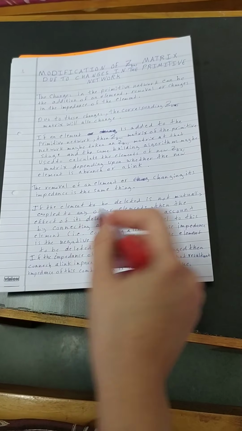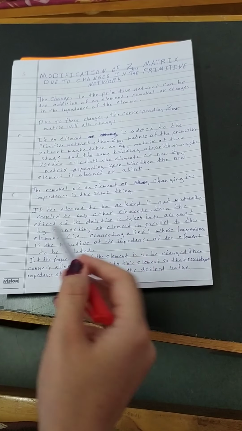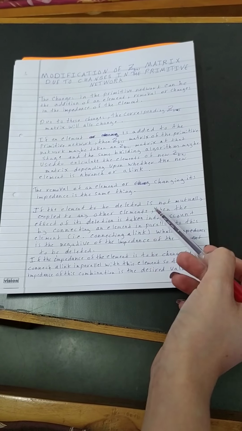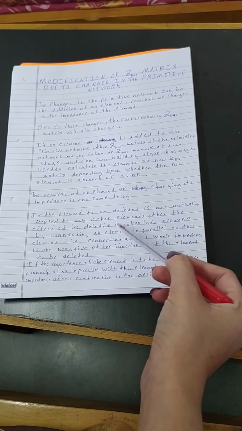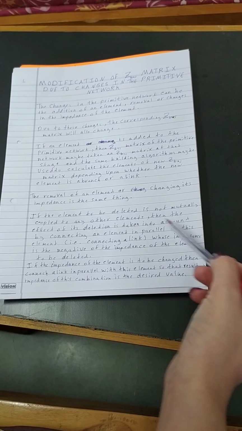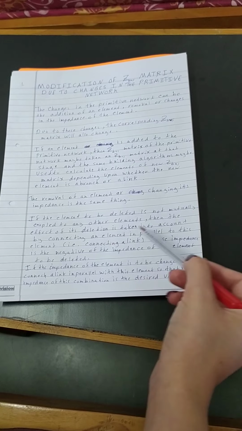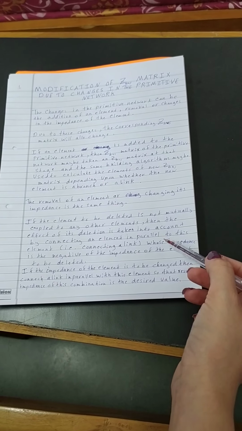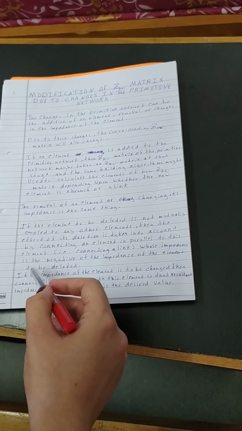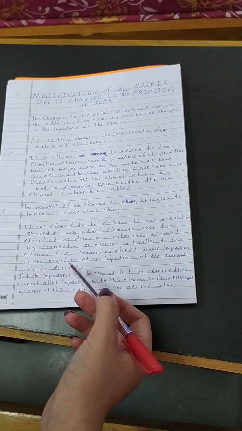If the element to be deleted is not mutually coupled to any other elements, then the effect of its deletion is taken into account by connecting an element in parallel to this element, whose impedance is the negative of the impedance of the element to be deleted.